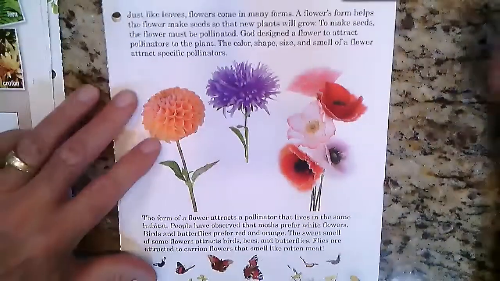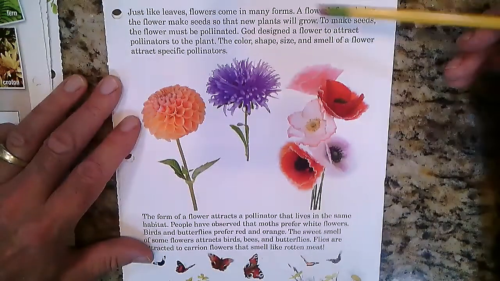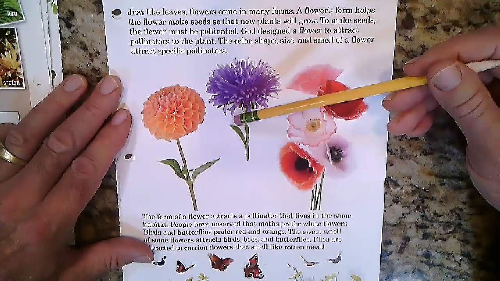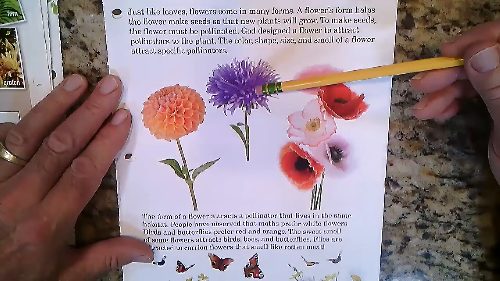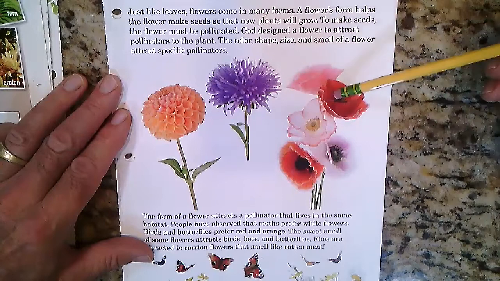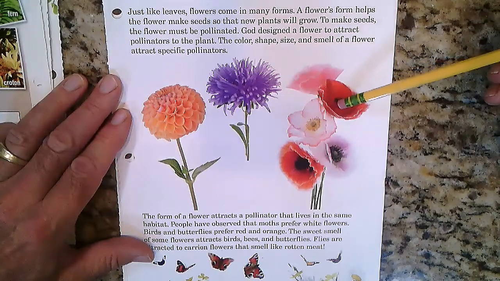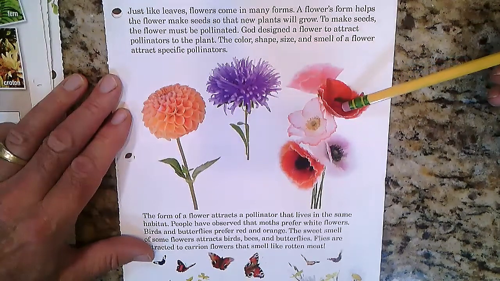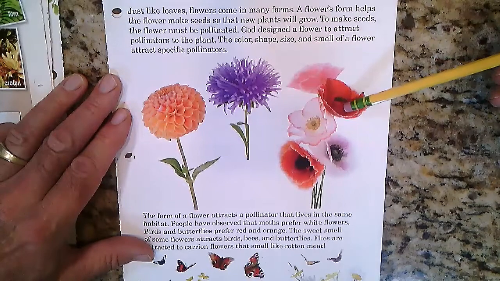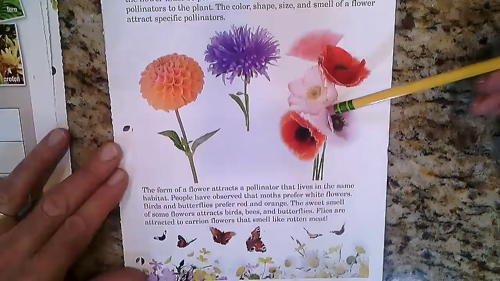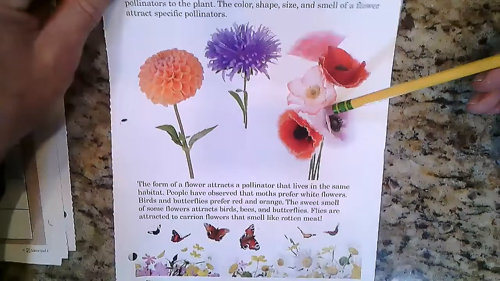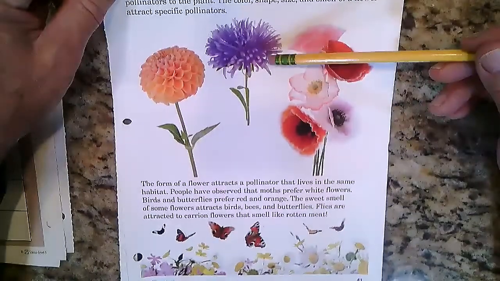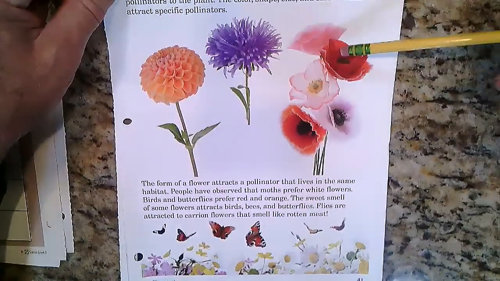On workbook 3.4, it talks about flowers, all the beautiful different patterns that you've got for different flowers here. Look at the great variety. Yes, they're just beautiful flowers.